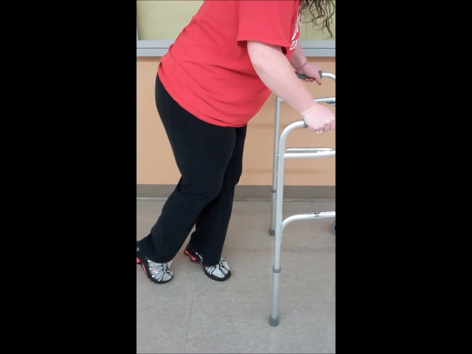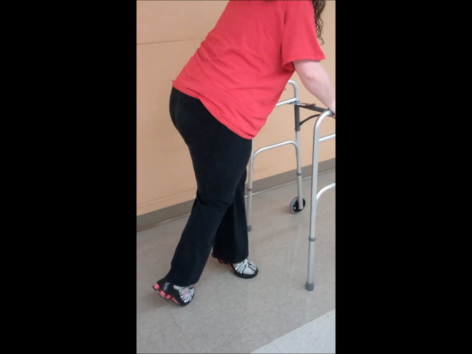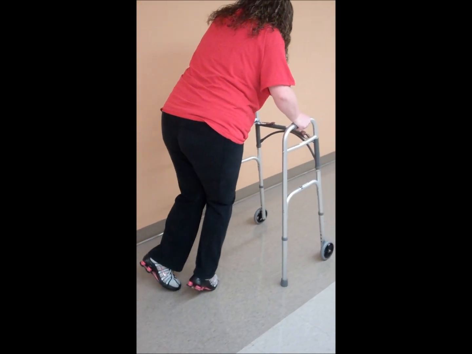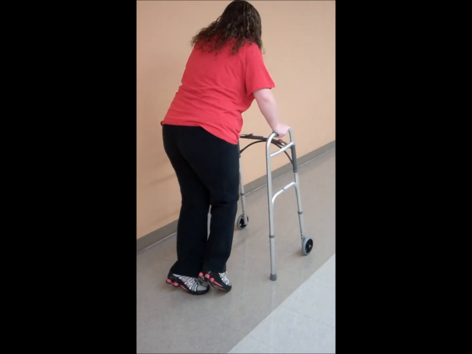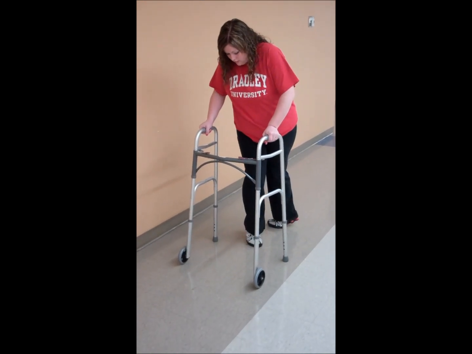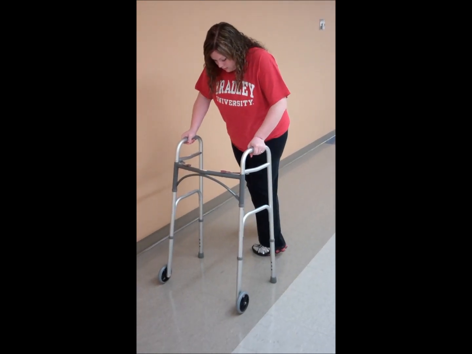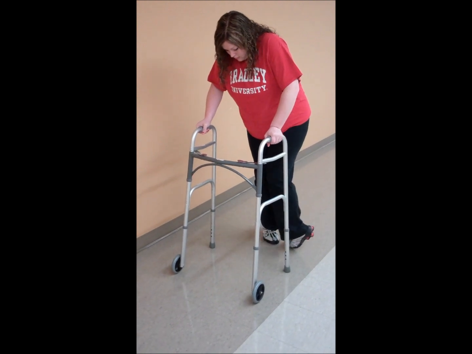Terminal stance and pre-swing have the same characteristics as plantar flexion spasticity has kept the ankle in plantar flexion, preventing push-off for swing. True hip extension does not occur due to hip flexor spasticity, which prevents an adequate hip flexor burst from occurring. This shortens the step length.